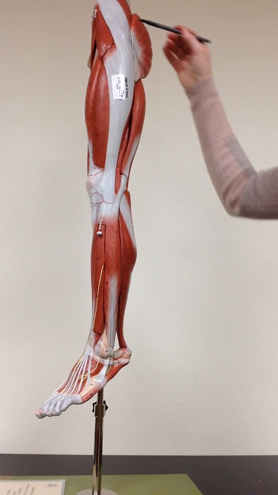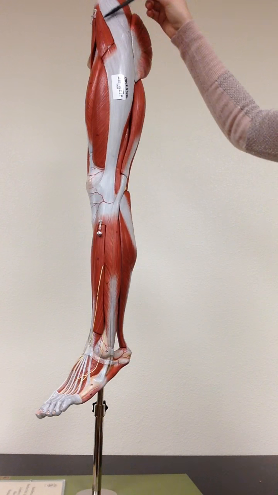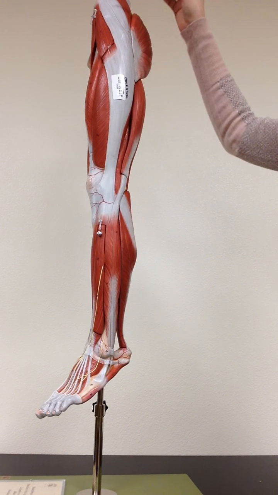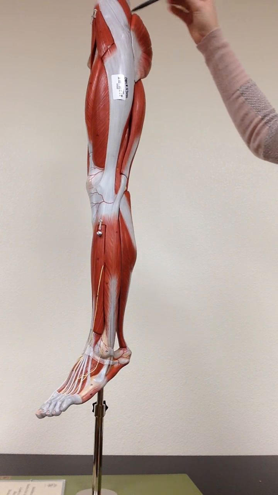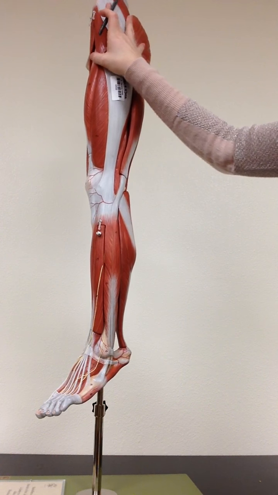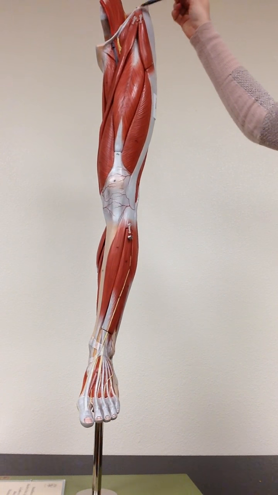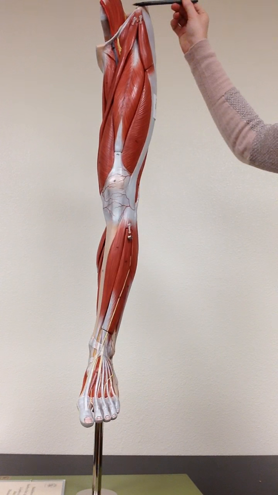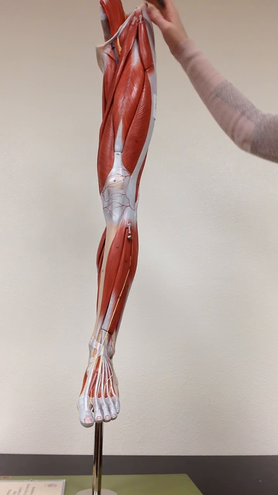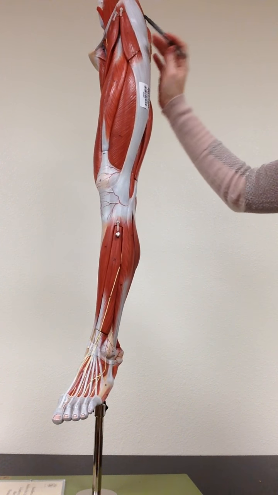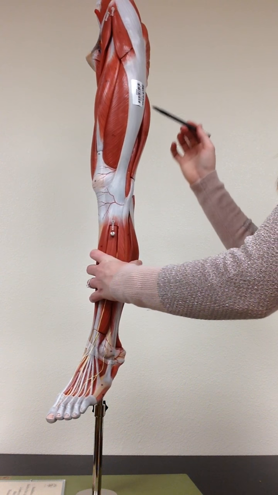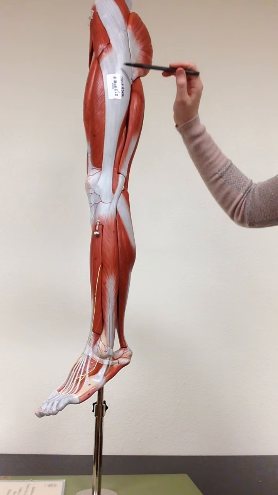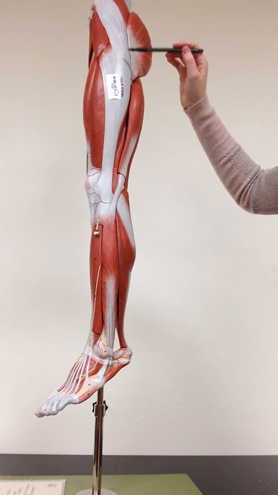So you're taking your leg away from the midline with this tensor fascia latae. Now it's going to attach proximally to the iliac crest, so you can see here's your iliac crest, and then it's going to run down and meet with this large white band, and that's called the iliotibial tract, or band.